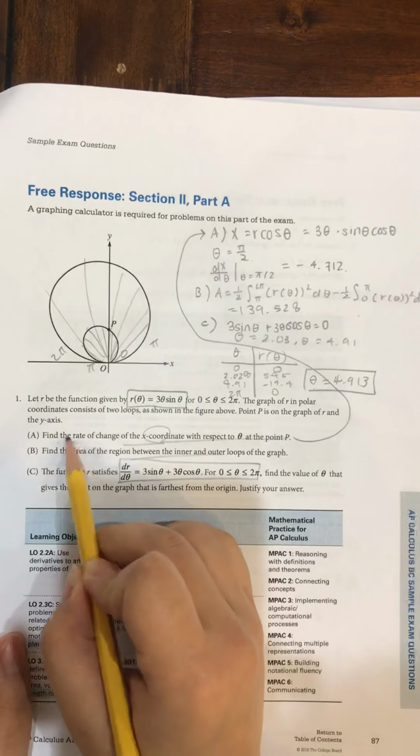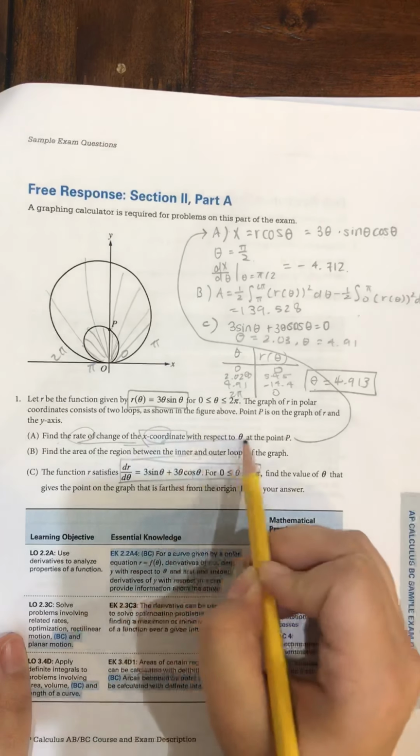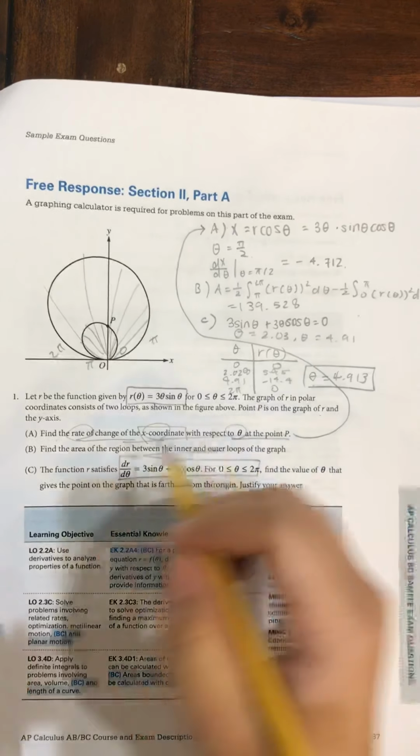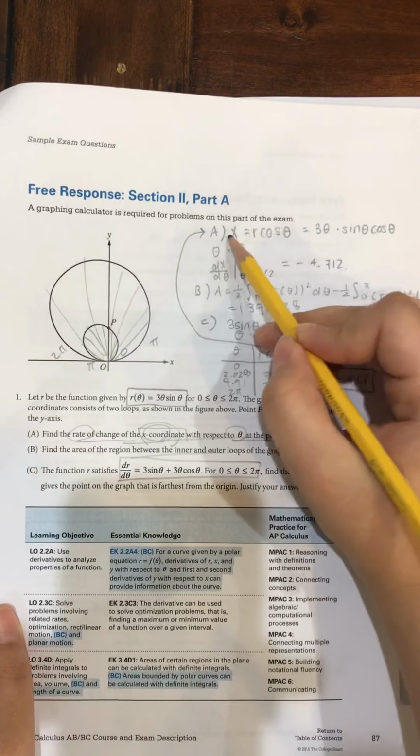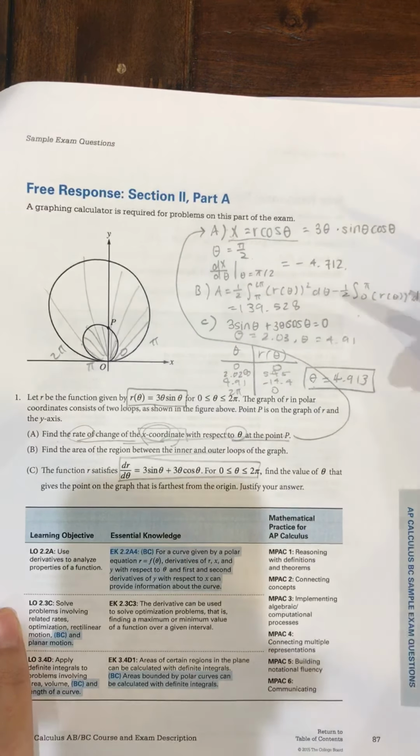Part A asks us to find the rate of change of the x coordinate with respect to theta at the point P. And when we're finding the rate of change of the x coordinate, we have to use this formula: x equals r cosine theta. And for y, we have to use r sine theta, but we don't need this for this part.